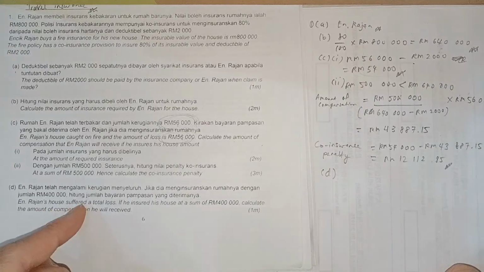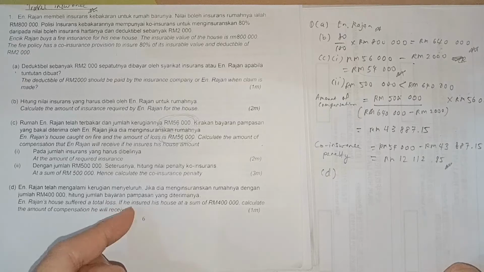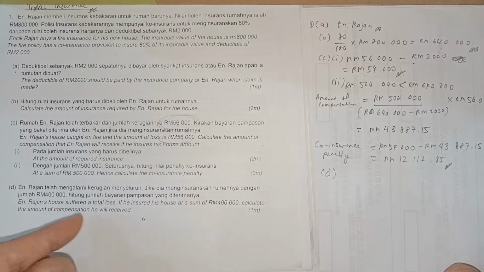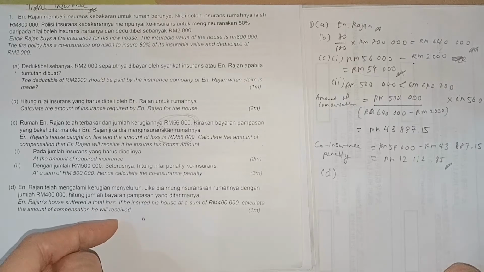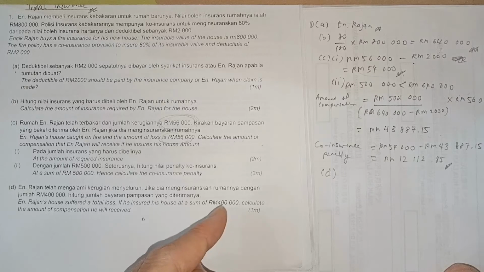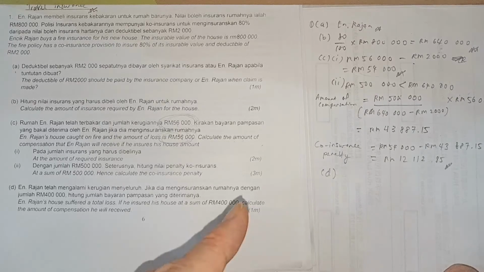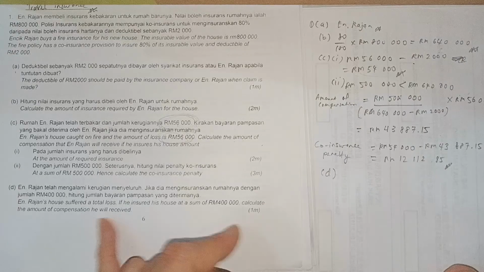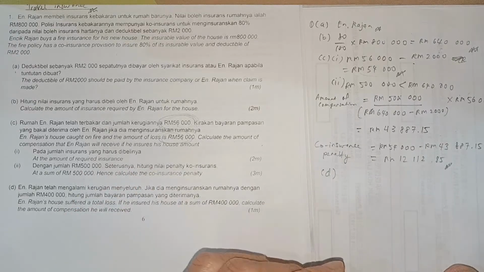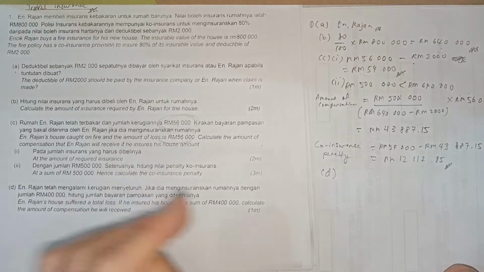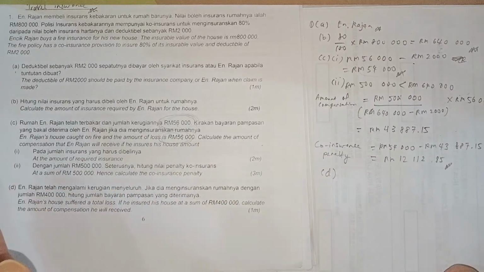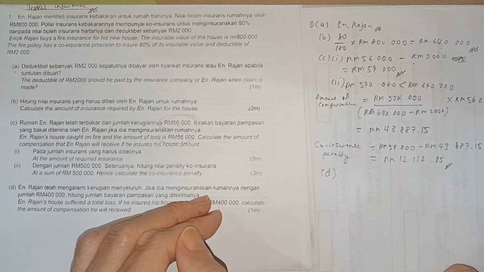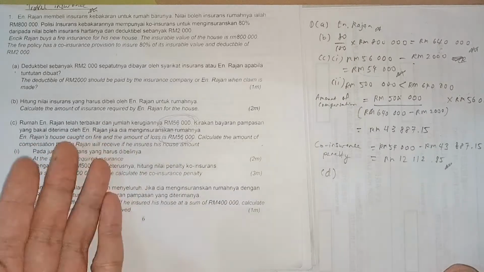And take Rajan's house suffers a total loss. If he insured his house at a sum of 400,000, calculate the amount of compensation that he will receive. So if he insured 400,000, he should get back 400,000 if total loss, no matter how much he pays, because he insured 400,000 and it is a total loss, that means the whole thing is gone. So he will receive the compensation of 400,000. Okay, it doesn't matter whether he insured less or more.